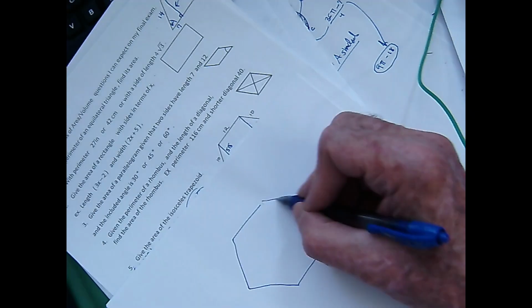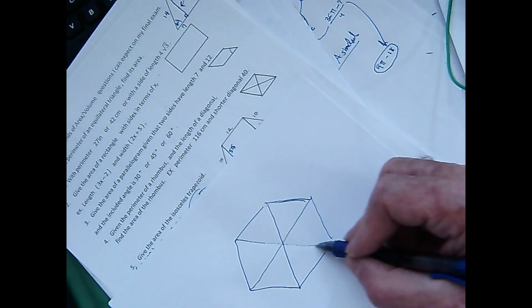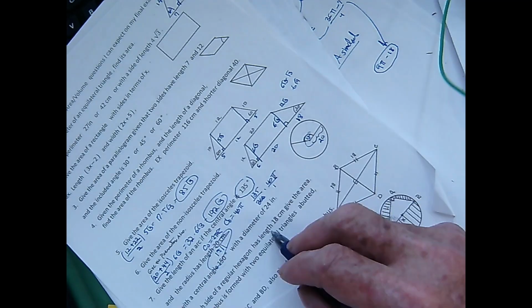Not beautiful, but serviceable, I think. I know that a hexagon is made of 6 equilateral triangles. That's a real good thing to remember about a hexagon. I'm going to work on that equilateral triangle right there. This says that this thing has sides of length 18. This equilateral triangle has sides of length 18.